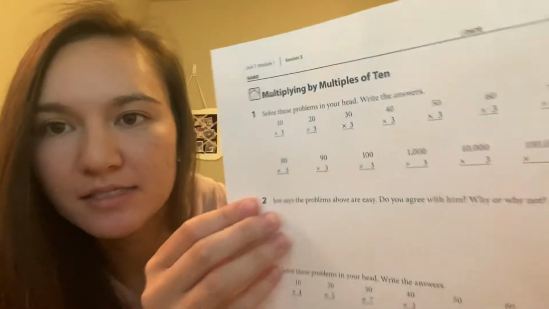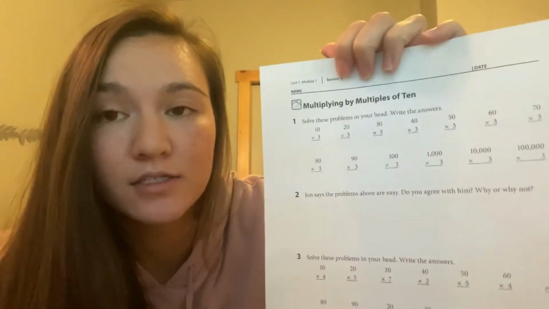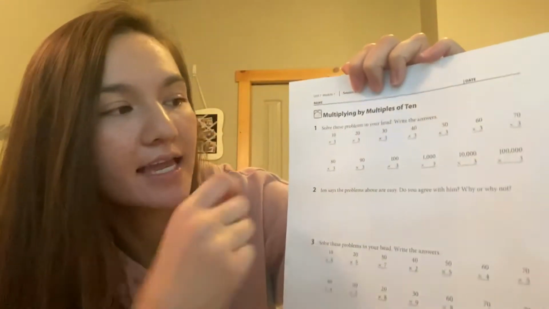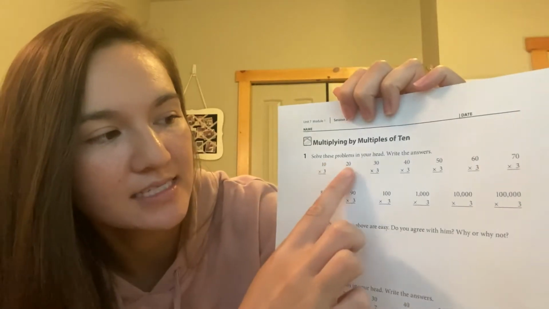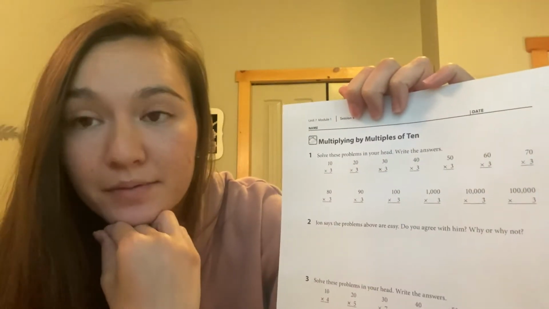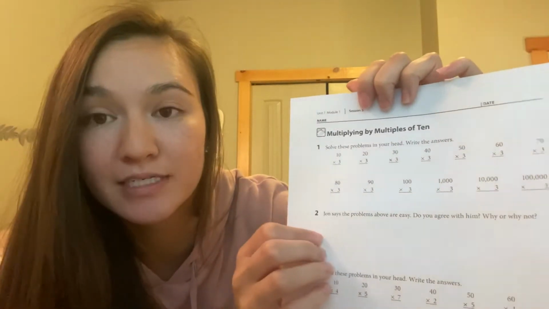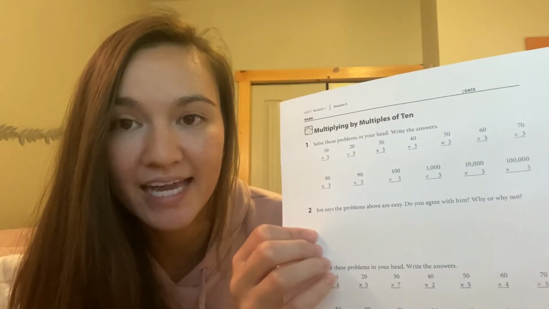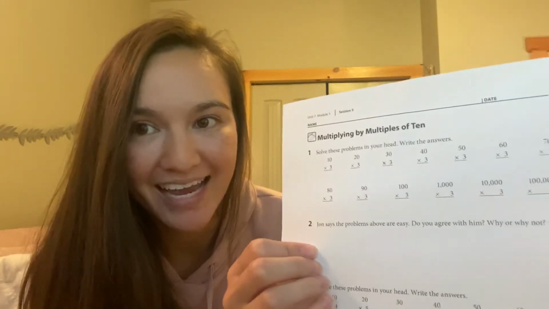Looking at some of these problems, the first one is 10 times 3. So you will count by tens 3 times to get your answer for that one, and then you'll write it under the line. And then these next ones, we're multiplying by multiples of 10. And so I'm going to teach you about the associative property of multiplication, like I did in another video. So we're going to go over that again to see how we can multiply by multiples of 10, okay?